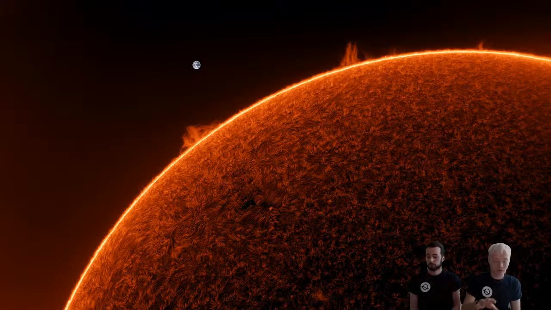So this is another image, and this has been tweaked a bit. In this image, Michael put in a picture of the Earth. This is of course not a real picture as it was taken from Earth, but this is the apparent size of the Earth if we were to compare it to the Sun.